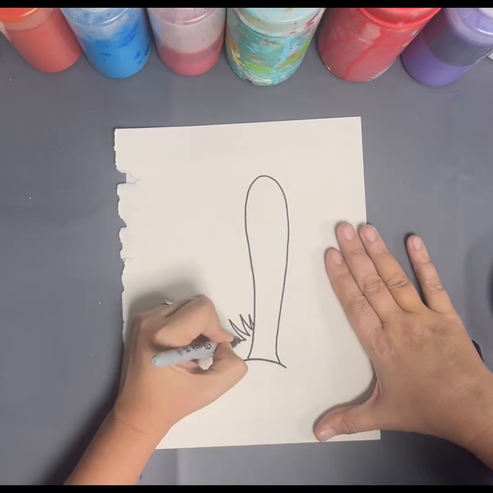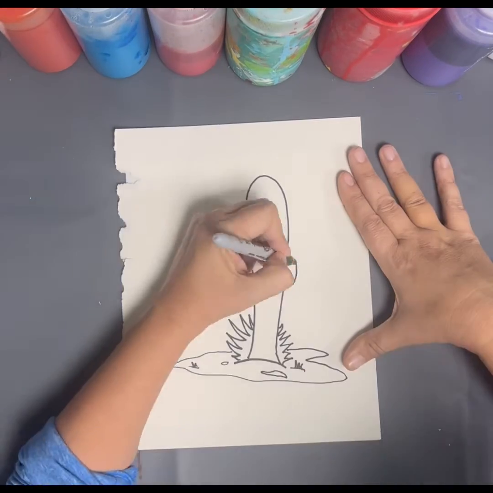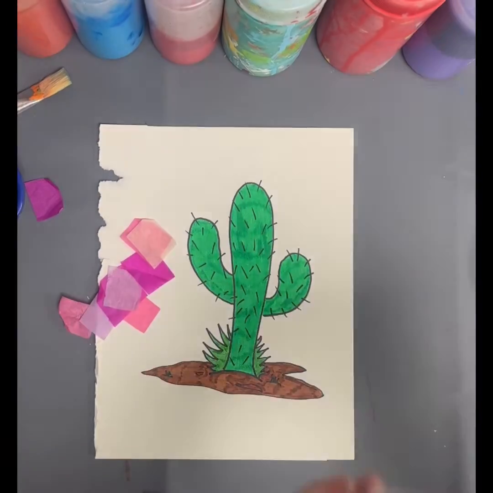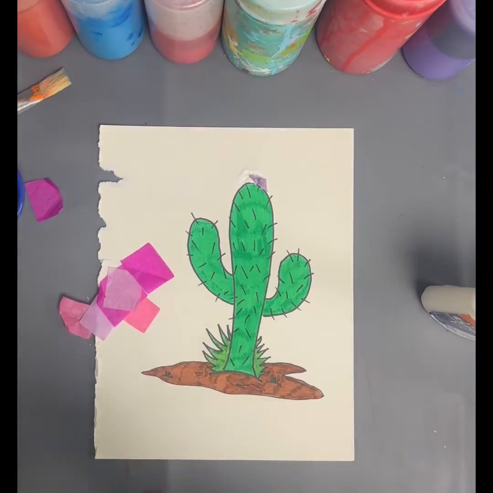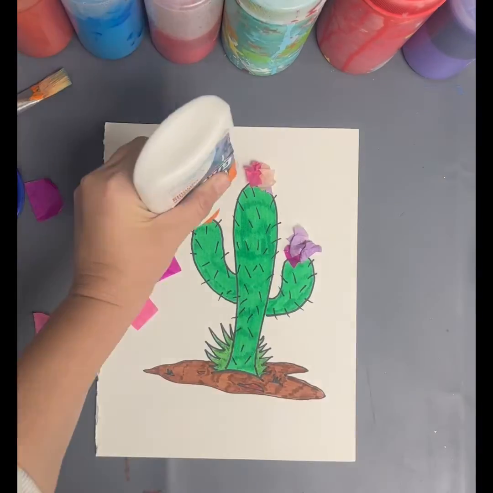First, we need to create our cactus. Feel free to pause the video and draw along with me, or you can draw your own cactus. Once you're finished drawing your cactus, color it in. Lastly, we add the cactus flowers by crumpling up scraps of paper and gluing them to the cactus.